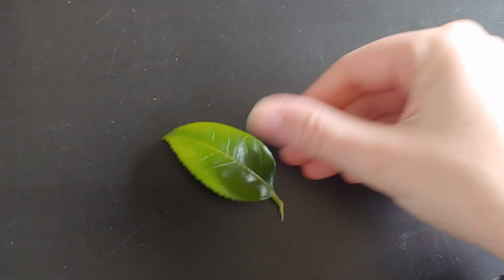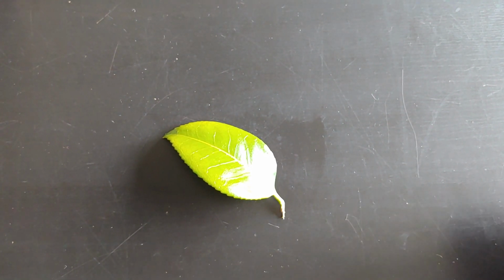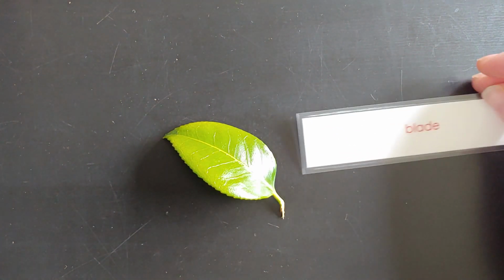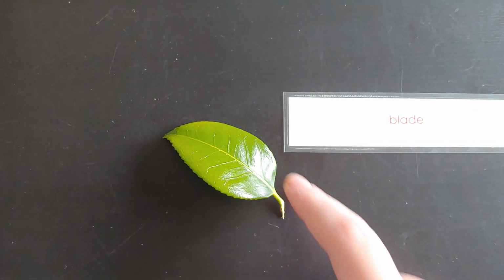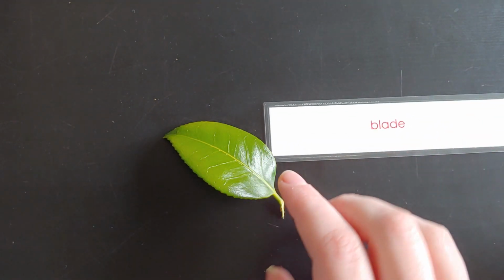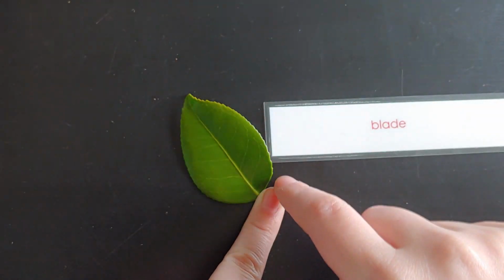So when we look at a leaf, we have something like this. The leaf is divided up into different bits. Scientifically, when you're talking about the leaf, the big part, the main leafy thing, is called the blade. So on this leaf, the blade is everything past my finger. All of this is the blade.